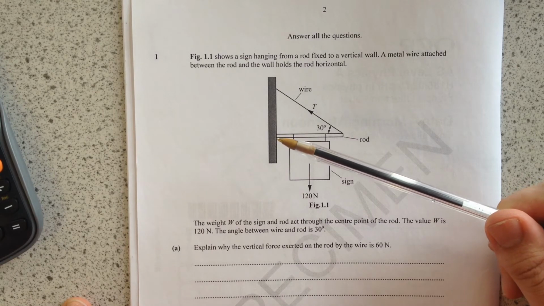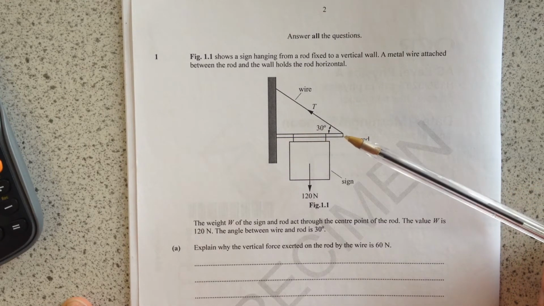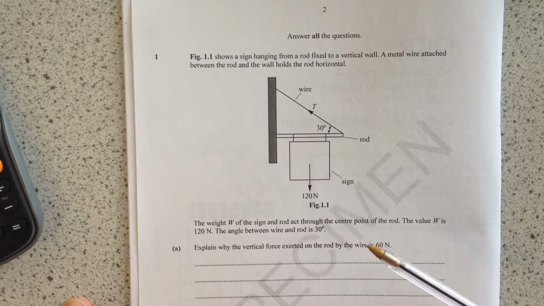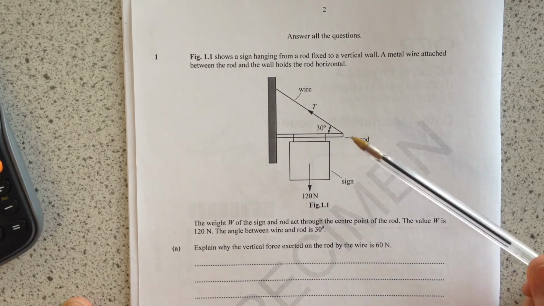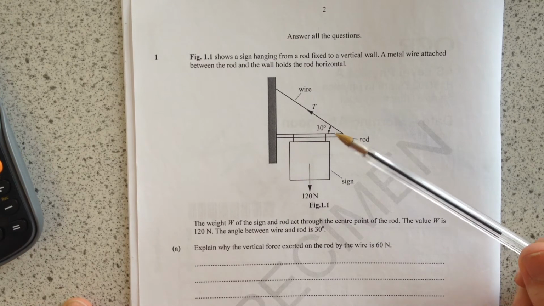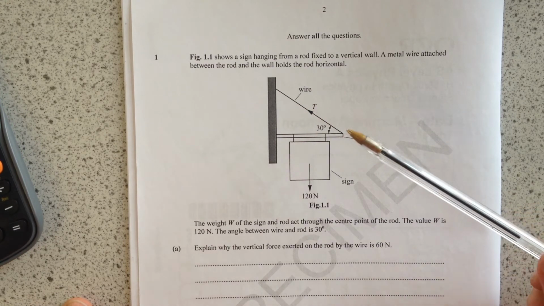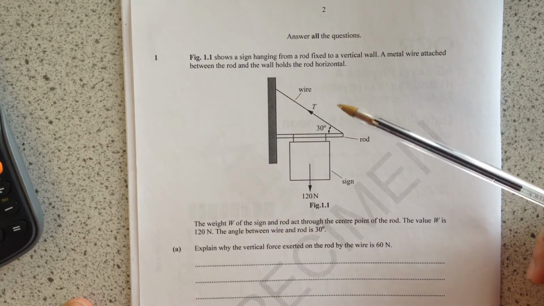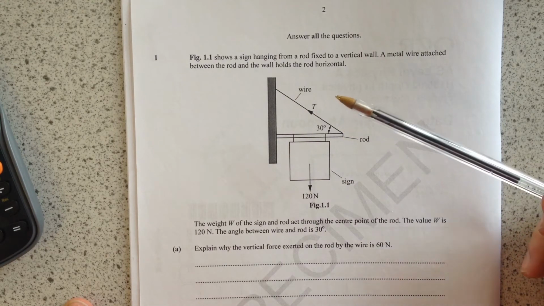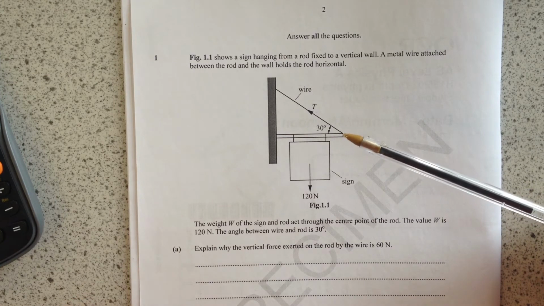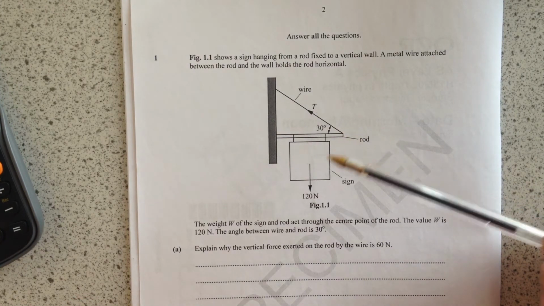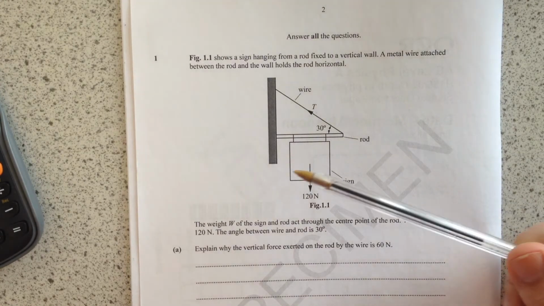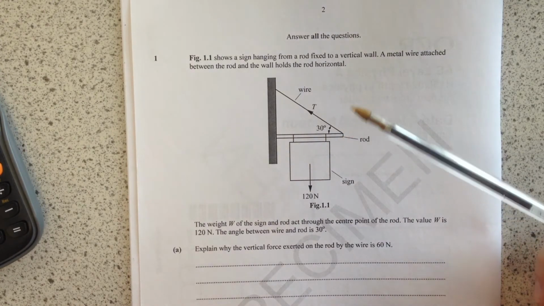This is going to be our pivot here. And we have another force, and an important word here is vertical, on the rod by the wire. So we can see where the wire attaches here. That force isn't vertical. It's anything but. This is vertical here. A line going up there would be a vertical force. Now, that's important in terms of the principle of moments, because it is that vertical force that's perpendicular to the rod and to the pivot that would allow a moment to be created.